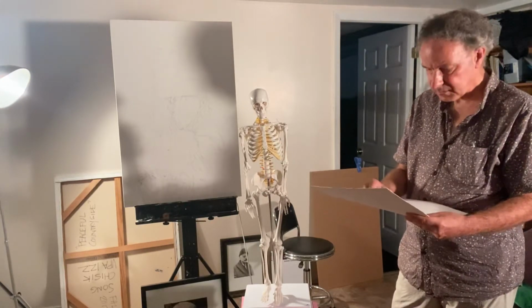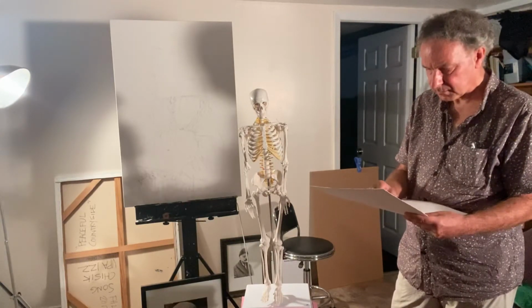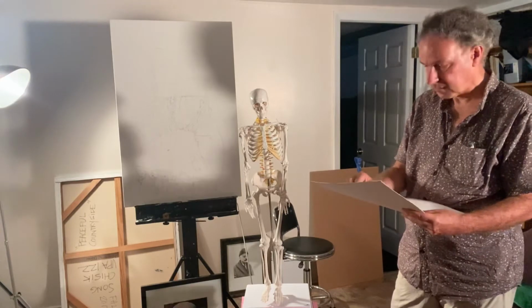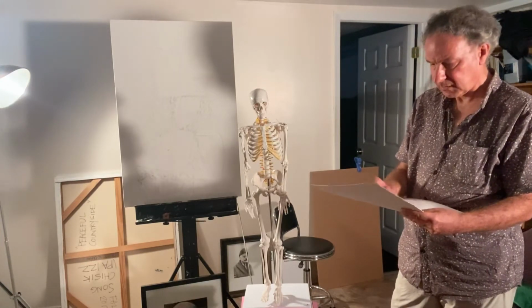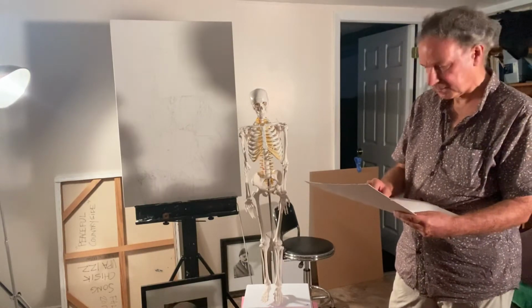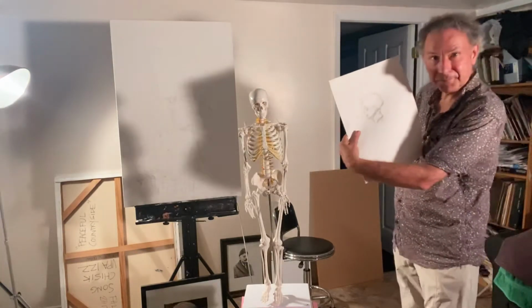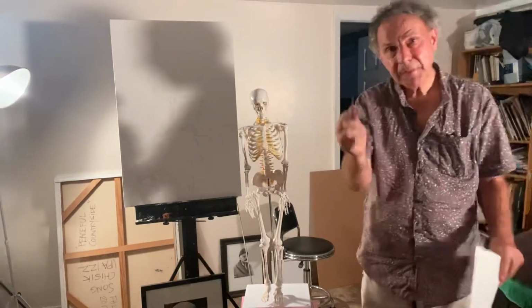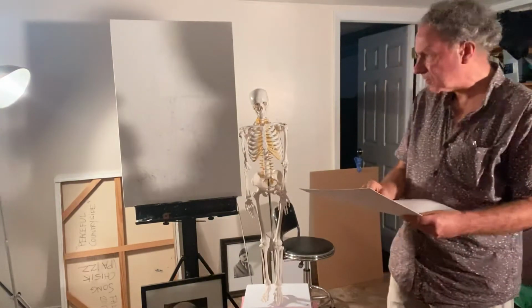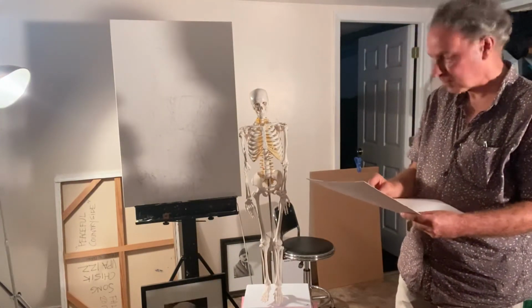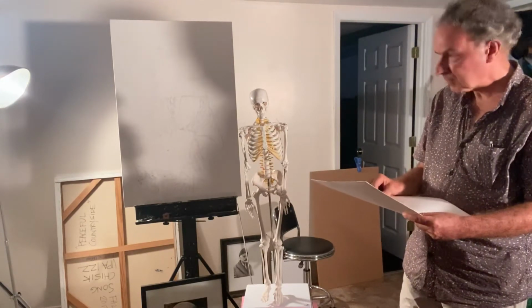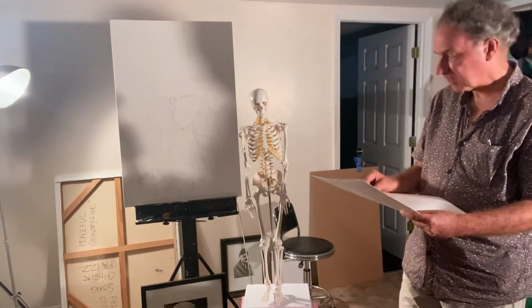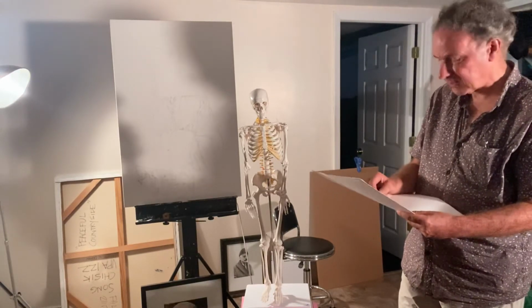It's a rather strange skull. Anyway, holding the pencil like that, feeling your way into it, eventually grasping something of the essence of what you're seeing.